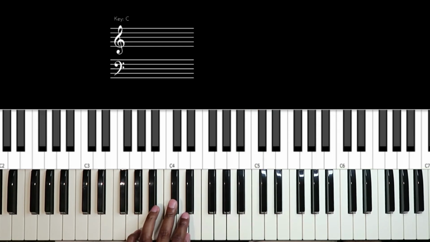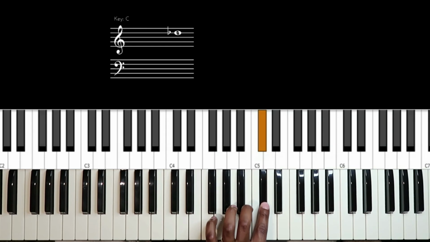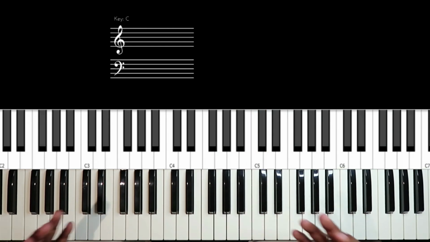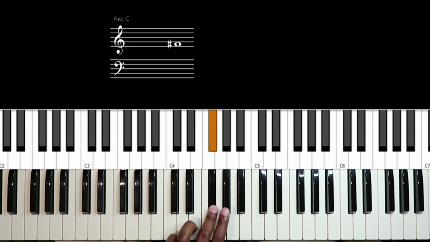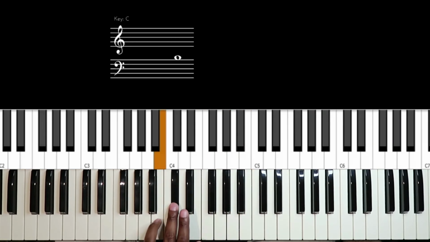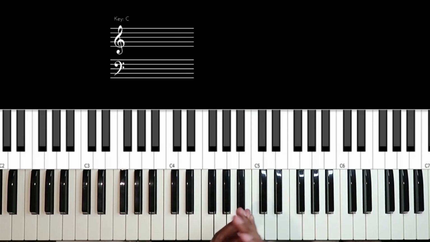Now let me show you in the key of C sharp. Here's our root note. 2, 2, 1, 2, 2, 2, 1. Now let's say you want to do it in the key of B. Here's our root note for B. 2, 2, 1, 2, 2, 2, 1. So that's our major scale, and this is how you can find your major scale in any single key.